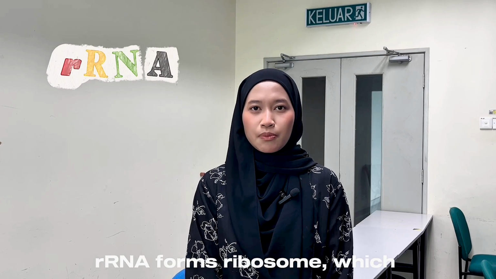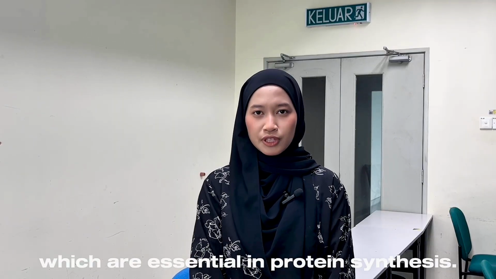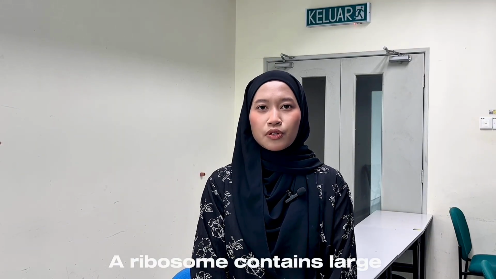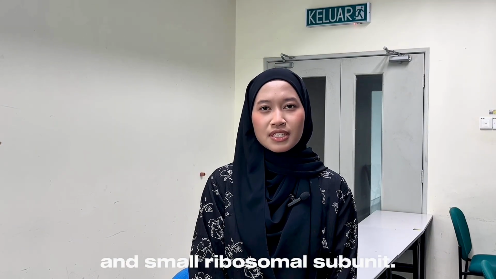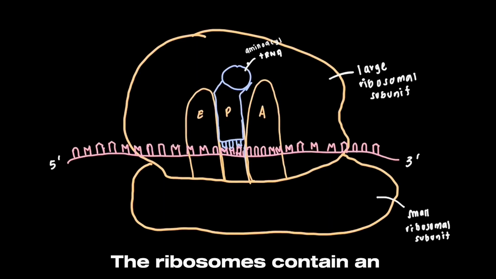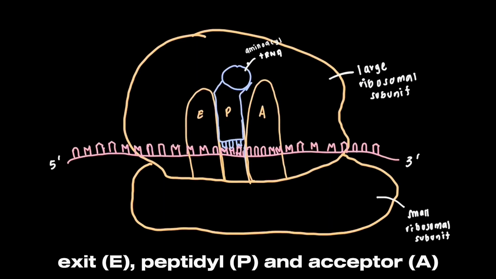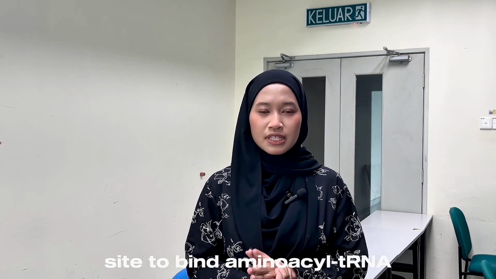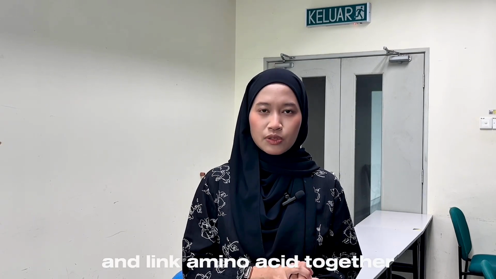rRNA. rRNA forms ribosomes, which are essential in protein synthesis. A ribosome contains large and small ribosomal subunits. The ribosome contains an exit E, peptidyl P, and acceptor A site to bind aminoacyl-tRNA and link amino acids together to create polypeptides.